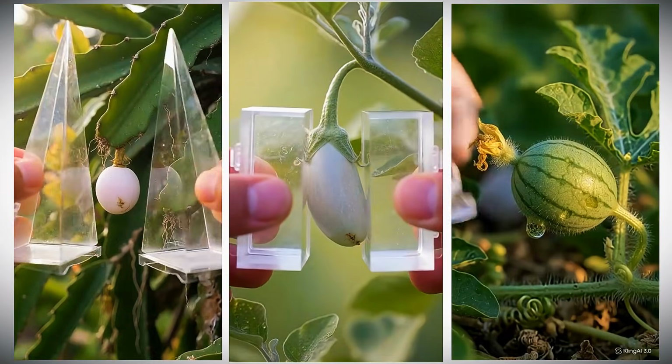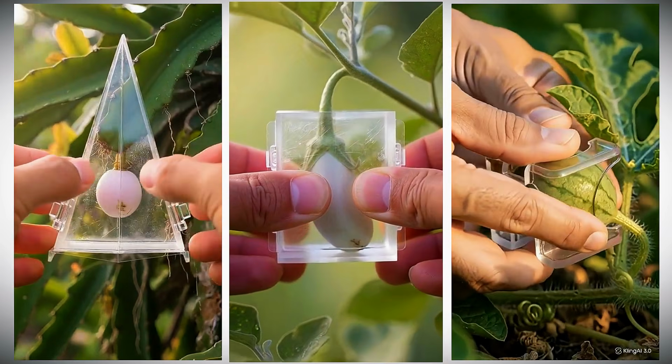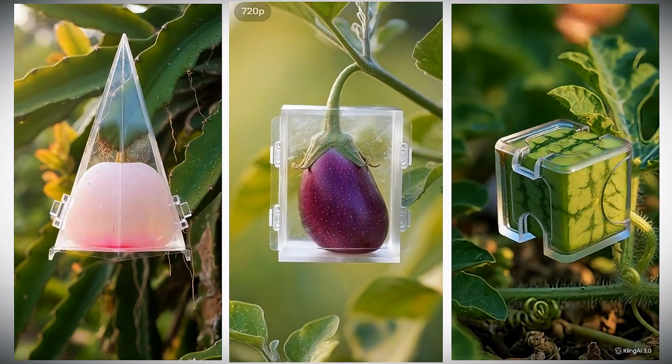The best part is that this niche is still not saturated, which means you can start right now and still get the same level of engagement. That's exactly why I'm making this video, to show you step by step how to create these videos yourself without spending money on any AI tools.